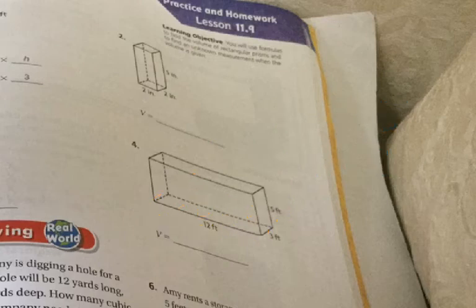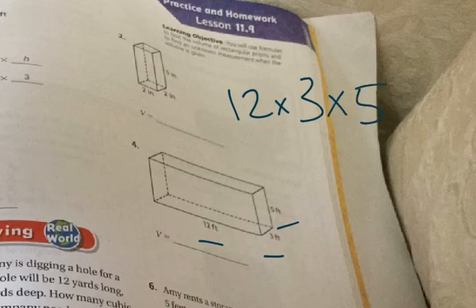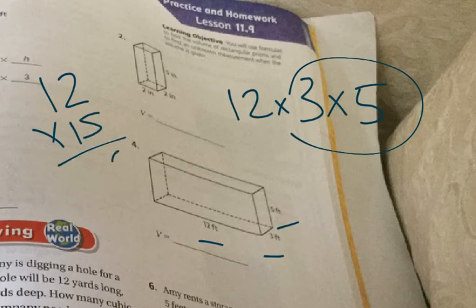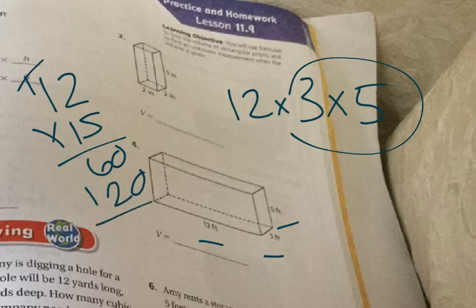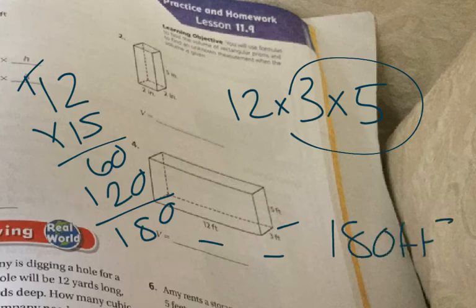12 times 3 times 5. 3 times 5 is 15, so 12 times 15. 5 times 2 is 10. 5 times 1 is 5, plus 1 is 6. Put a 0, cross that out. 1 times 2 is 2. 1 times 1 is 1. And when I add that up, 180 feet cubed.